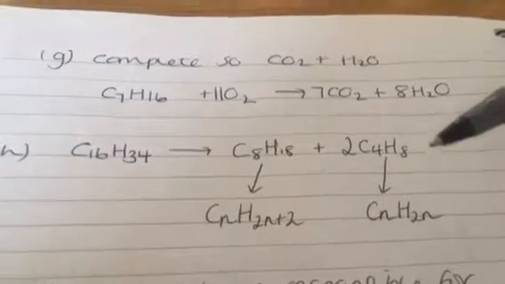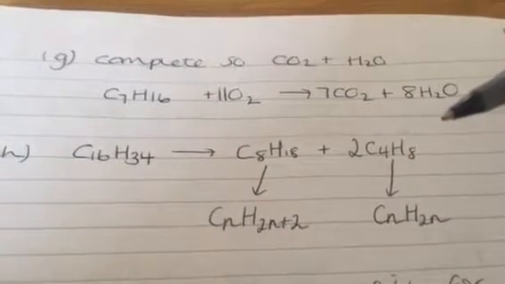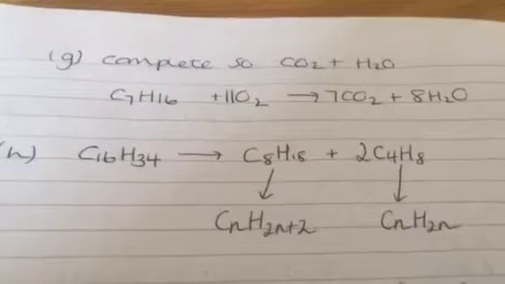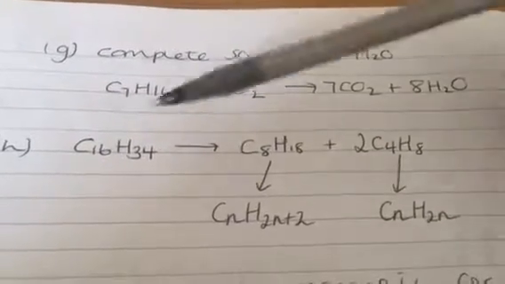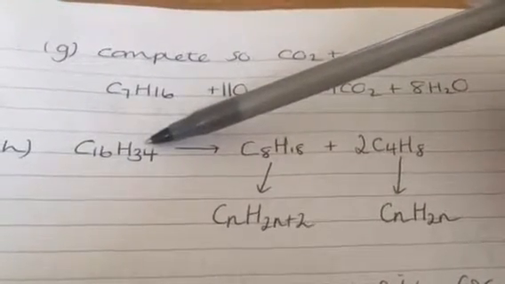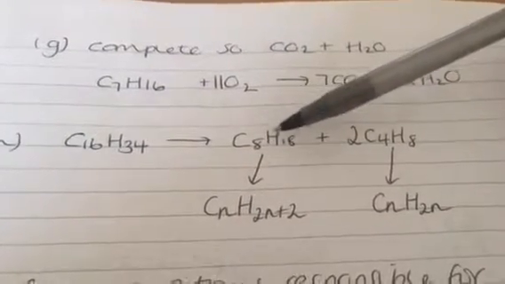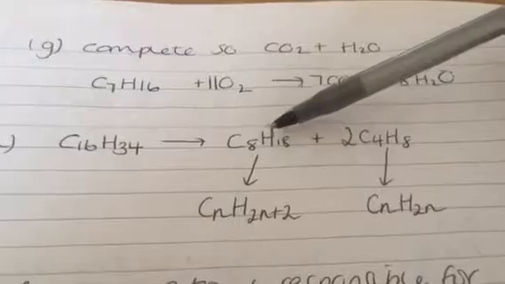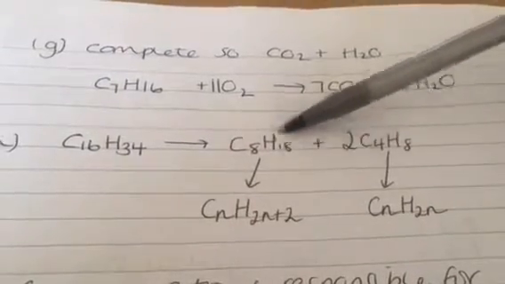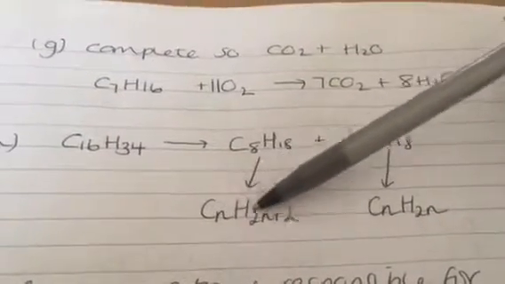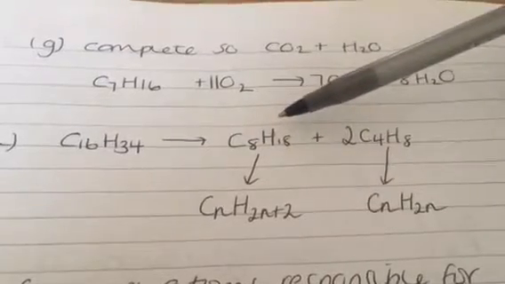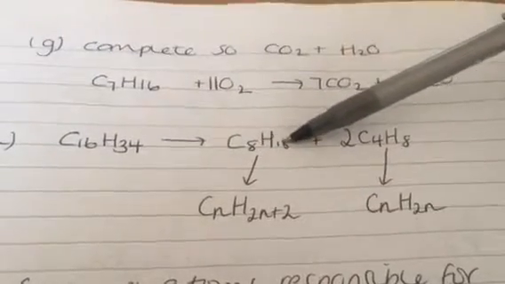For H, a hydrocarbon molecule is cracked to form an octane molecule and 2 molecules of butene. We take our structure C16H34, which is given to us in the question. We know it's cracked, so it's broken down. It tells us that it's forming an octane molecule. Oct, the prefix for 8, and using the CnH2n plus 2 rule, because it's octane, we know that it's C8H18.